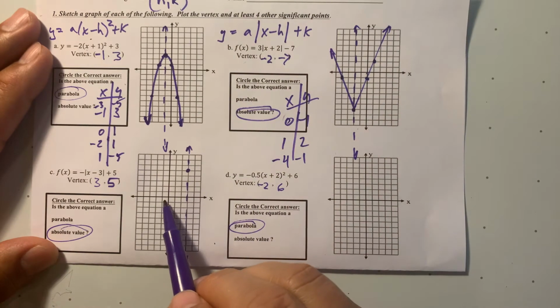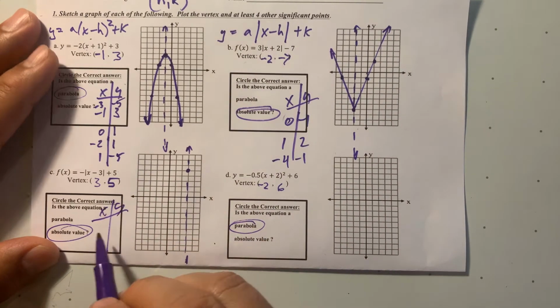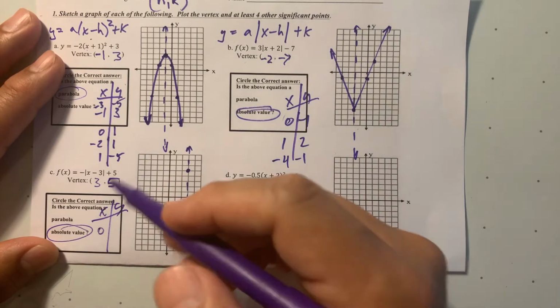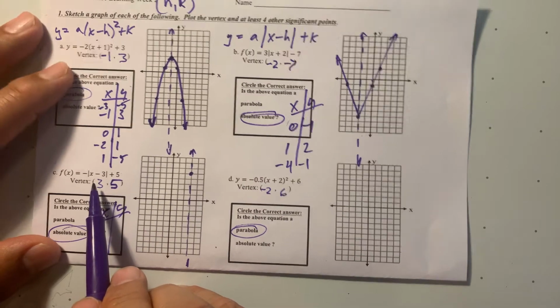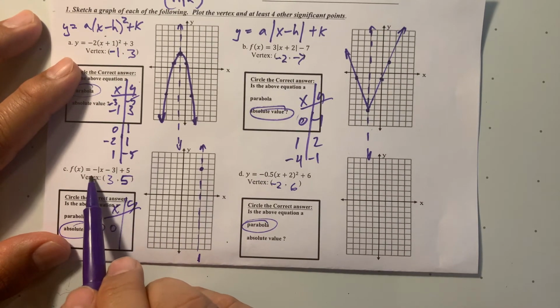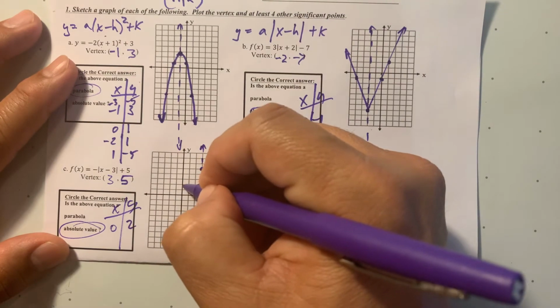And I'm going to plug in some different values. Maybe I'll try the origin. So my x, y, I'll plug in a 0 for x. 0 minus 3 is negative 3, and the absolute value of that is positive 3. And then 3 times negative 1 is negative 3, and then plus 5 makes positive 2. So I've got 0, positive 2.